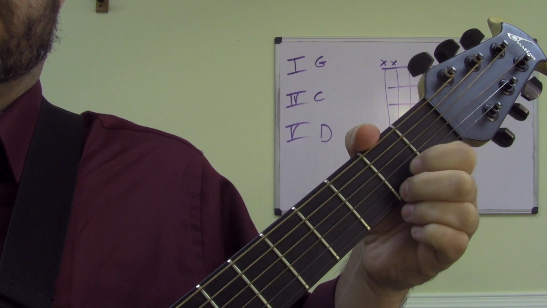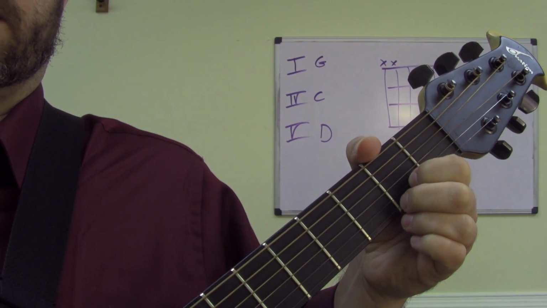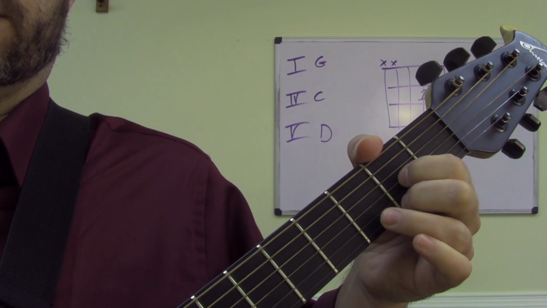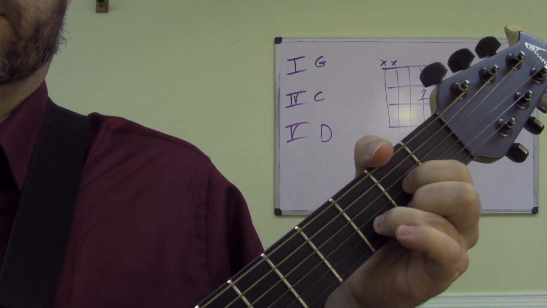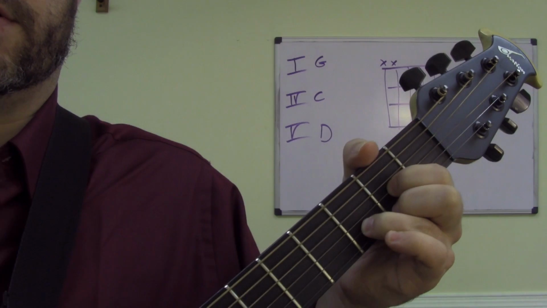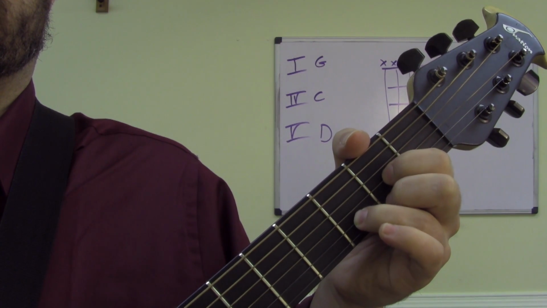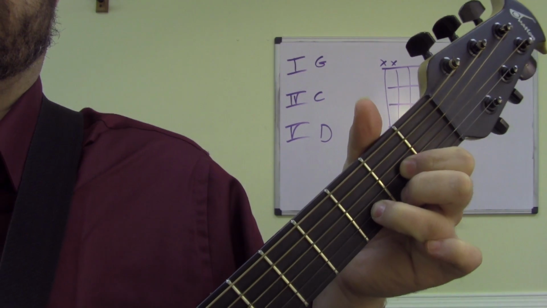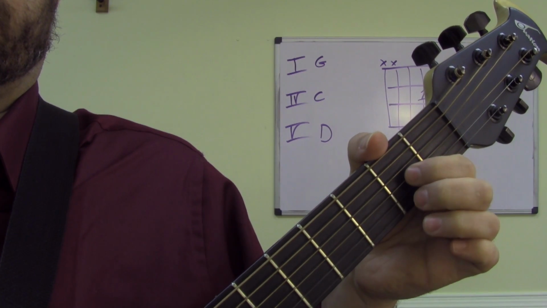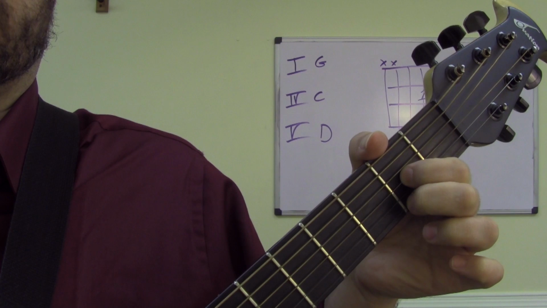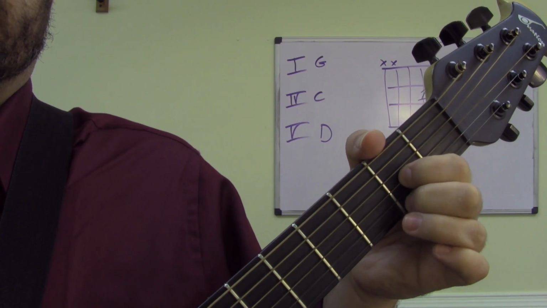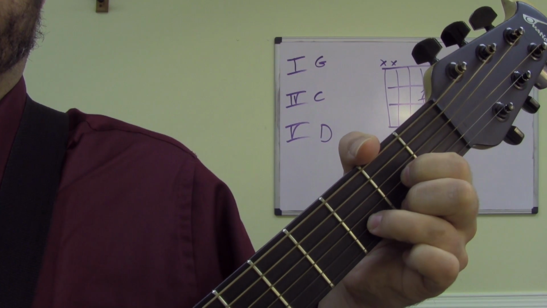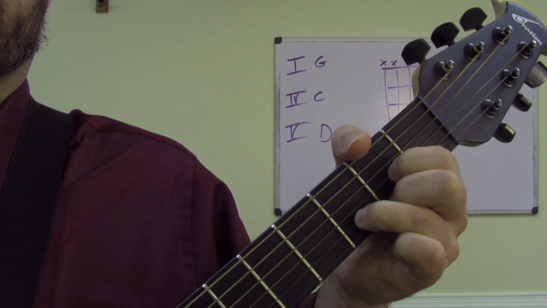You notice the B string in the middle here, there's some room there for a finger. Your third finger is going to go on that. So you've created a bit of a triangle here. You've got your first finger and second finger on the second fret. Skipping this B string, put your third finger on that B string, and that's the D.